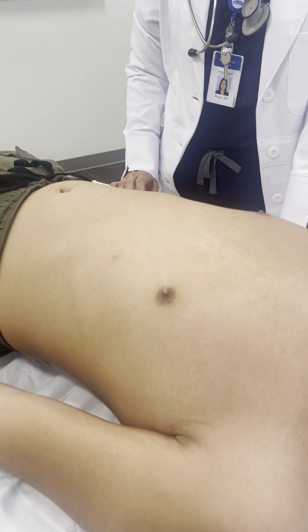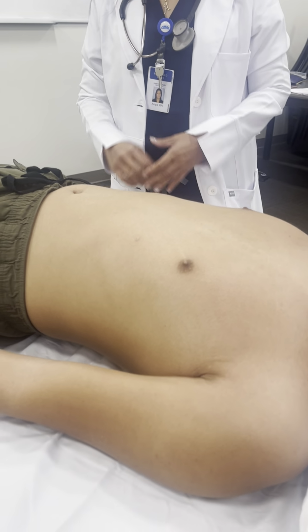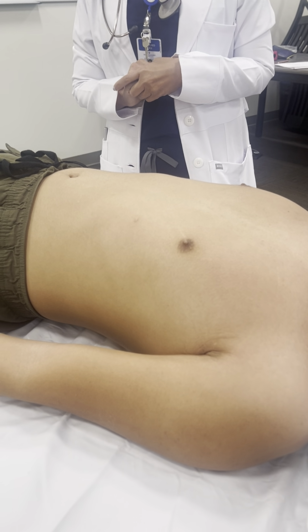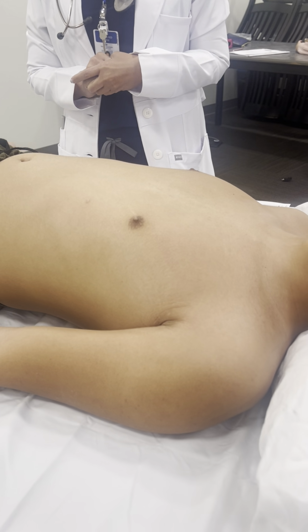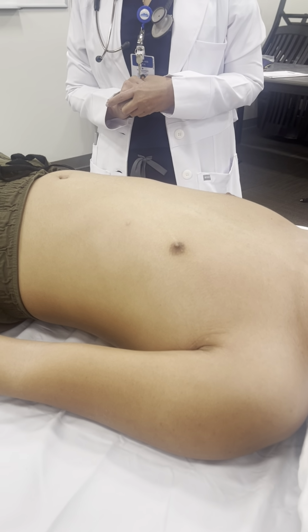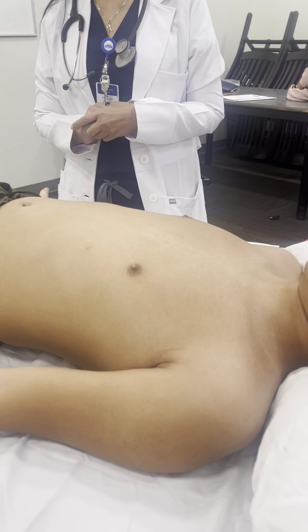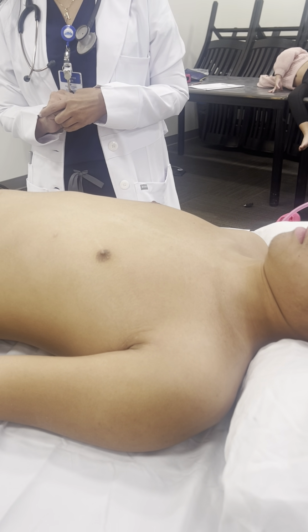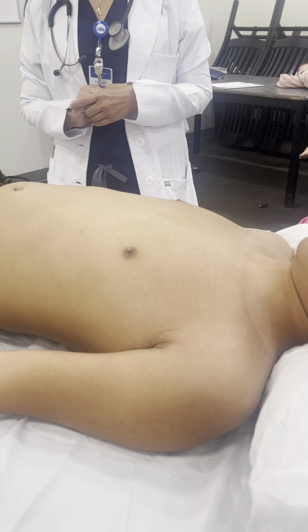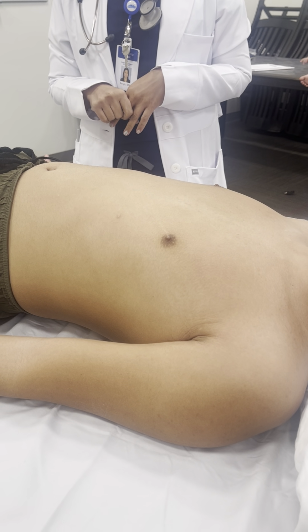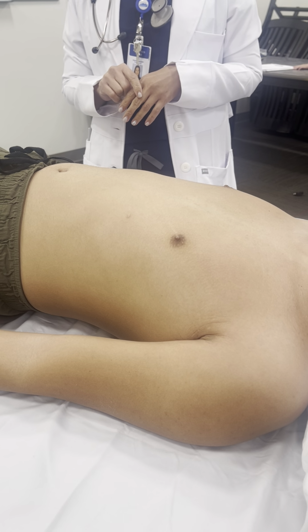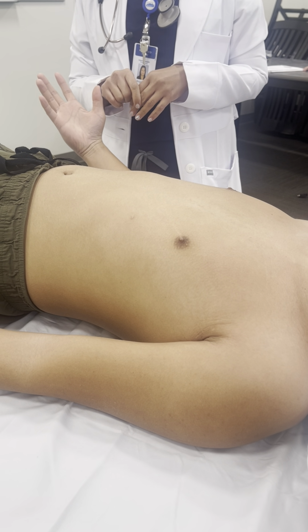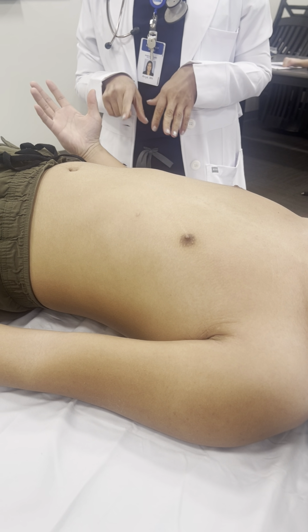Percussion is a technique that requires some skill and practice, but generally you take the middle finger of your dominant hand and strike the distal joint of your other hand's finger. It's a quick strike, and then flip it up, so you don't hear a dull noise.